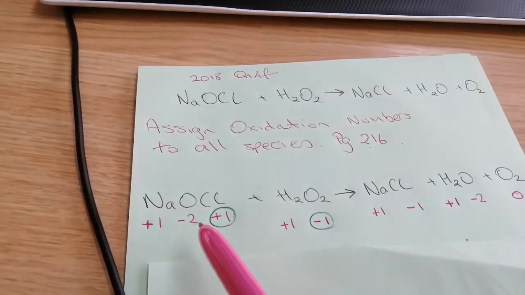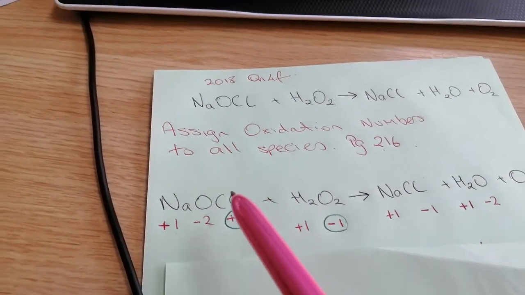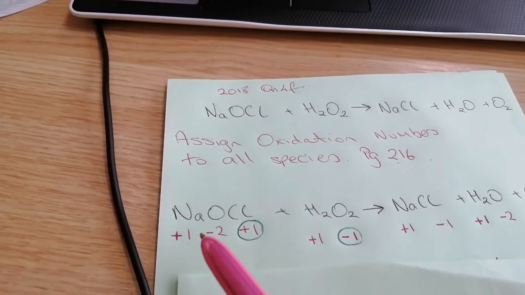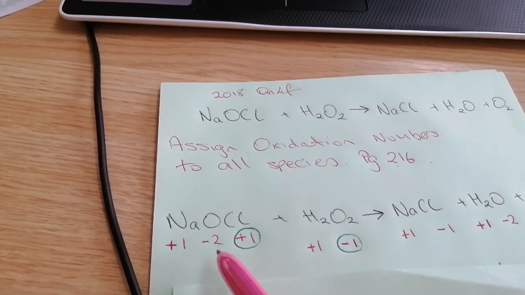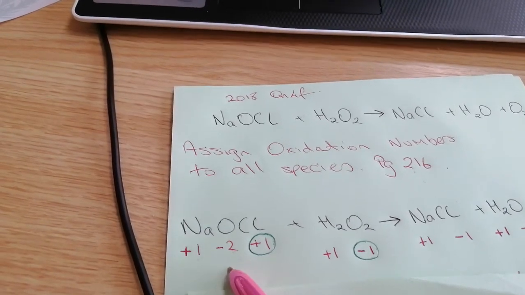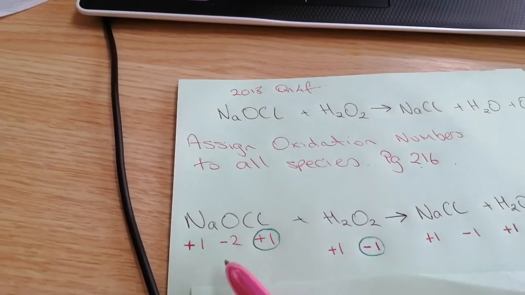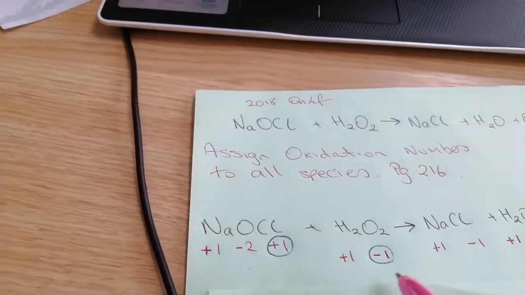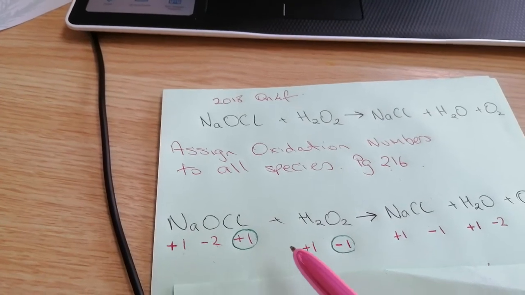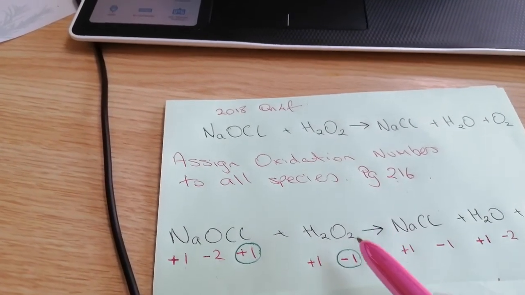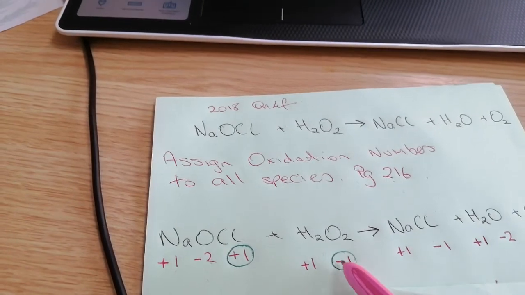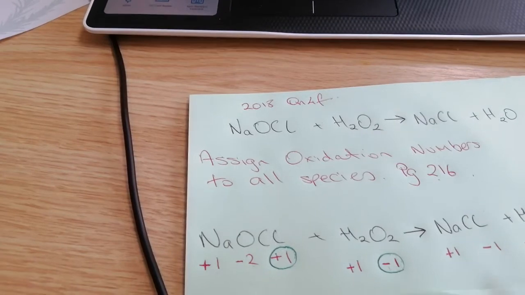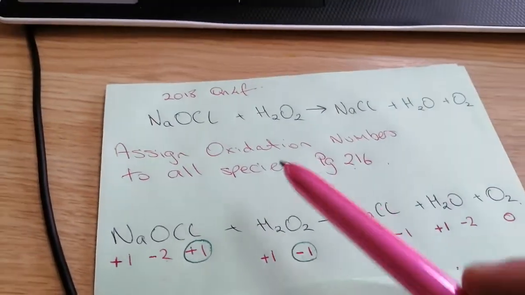So oxygen is always -2 except in two very specific situations. The first situation is when it's bonded to fluorine, fluorine being the most electronegative element in the periodic table. So that's fluorine with an F. When it's bonded to fluorine, it has an oxidation state of +2. But it's not bonded to fluorine here, so it's -2. The other situation is in hydrogen peroxide. When oxygen is in hydrogen peroxide, it has an oxidation state of -1. That's the reason I circled that there, because it's one of those special conditions. So that's grand.